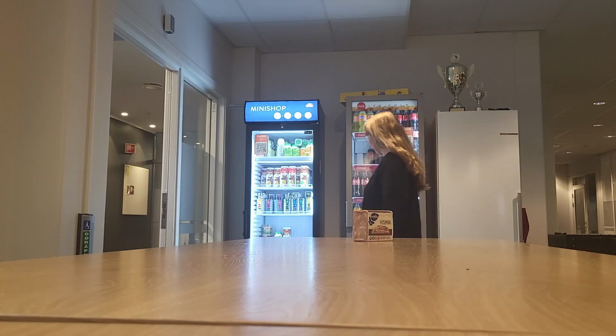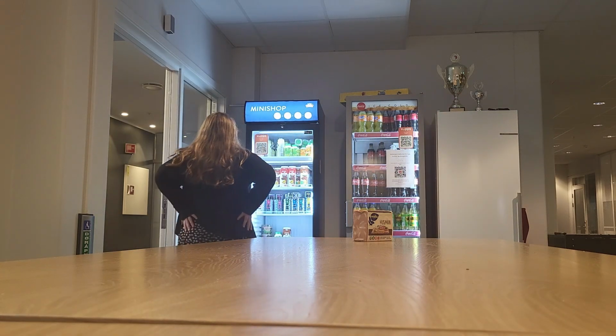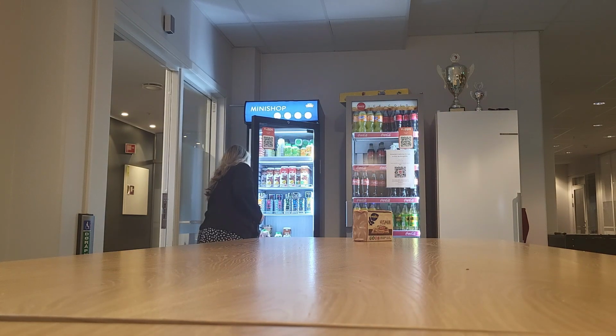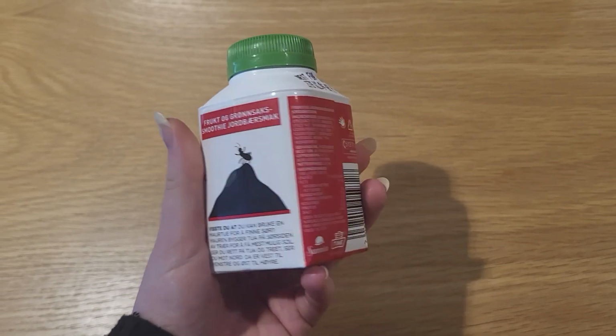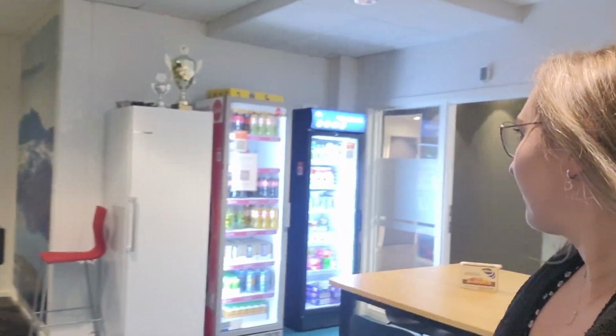In the kitchen area, we have what we call a tineskap, which basically gives us super duper cheap snack options for just 5 Norwegian kroner. This time the choice fell on this weird looking smoothie. I mean, why do they have an illustration of an ant? I don't know. Anyway, here is the Bodø office's kitchen area.